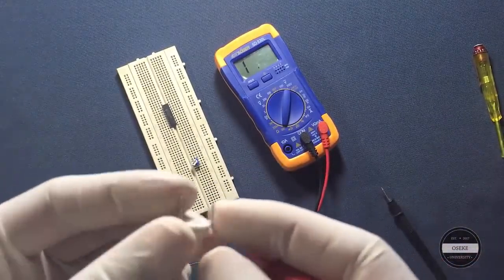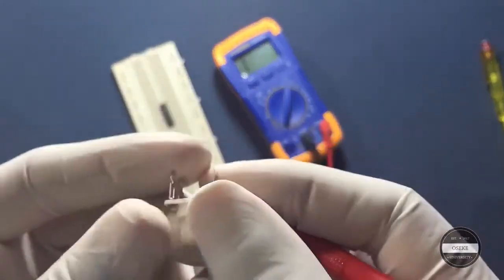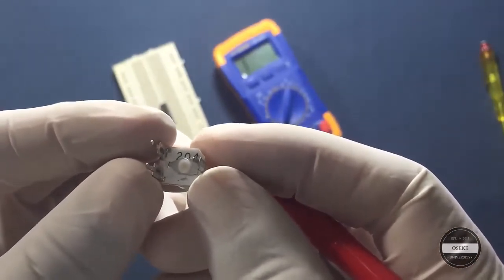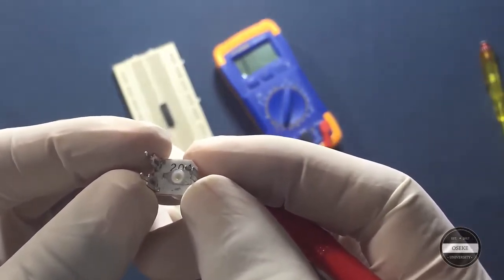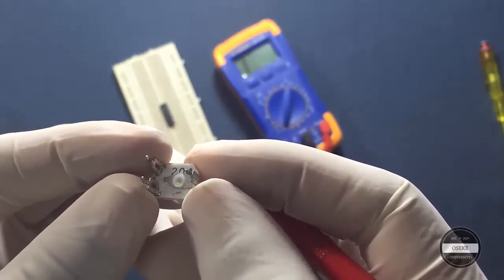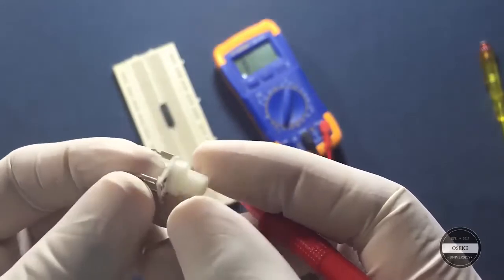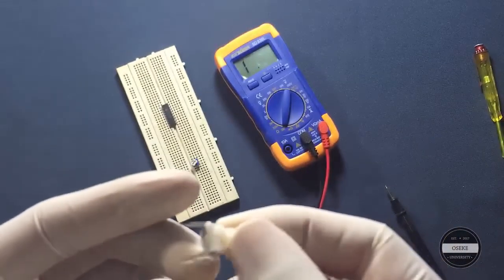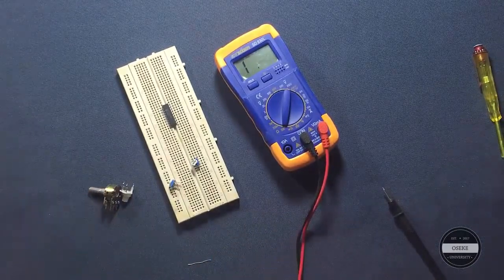Another one here, 204, which means 20 times 10 raised to power 4. Sorry, what is 20 times 10 raised to power 4? That is 200,000. That's 200 kilo ohms. That is what this means, 200 kilo ohms. And it's very easy to use. They all work the same way. So that's for variable resistors.